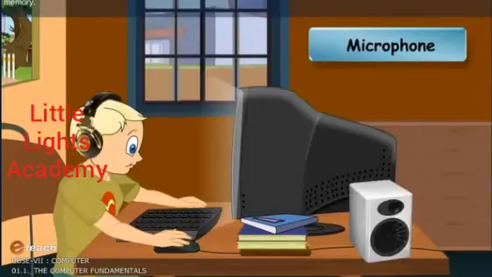Microphone. The microphone takes sounds or speech as input and converts it into a form which can be stored in the computer memory.